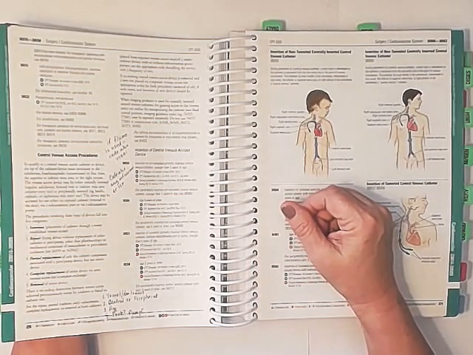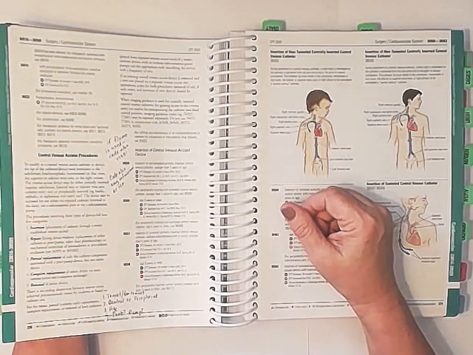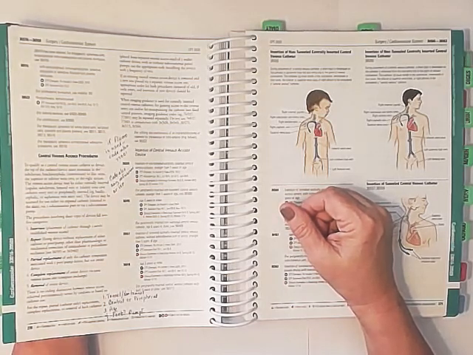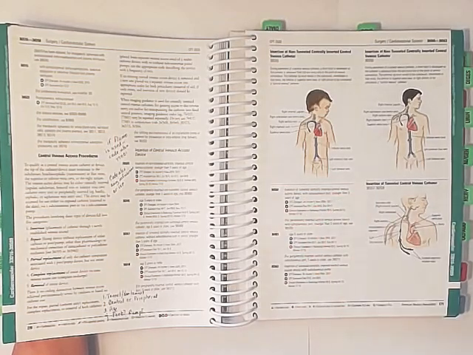If a doctor needs good solid access, this is not an IV, good solid access to the central venous system. Okay?